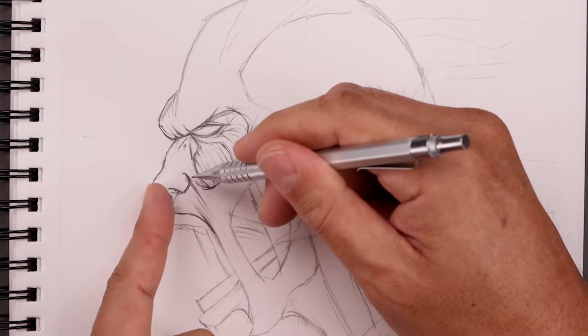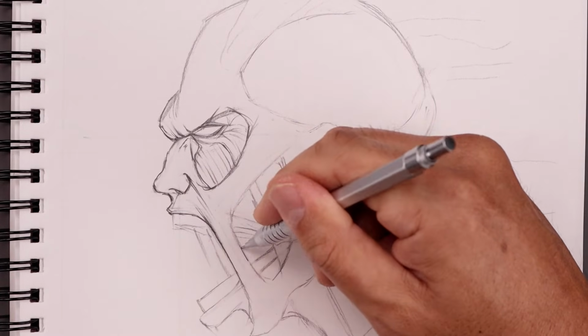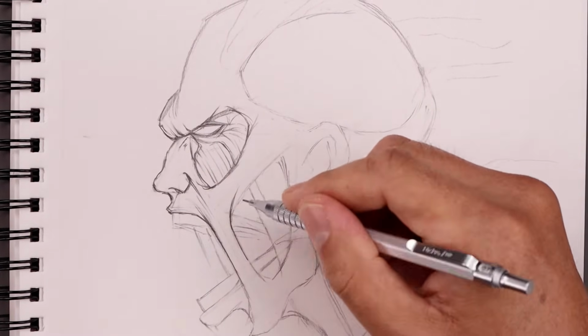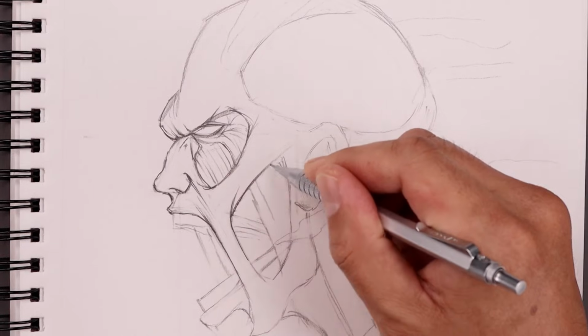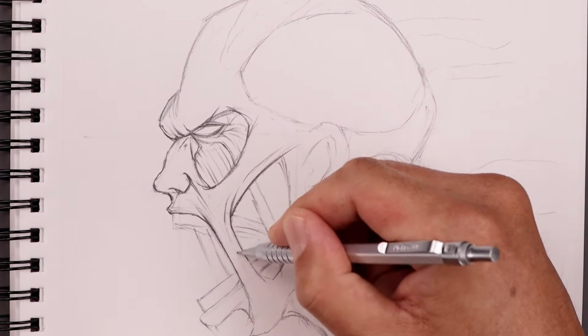You see that I'm adding a little bit of tension across those tendons. Just pulling this down across the side and just bending that up across the cheeks. So just stretching this across the face, adding some more folds.